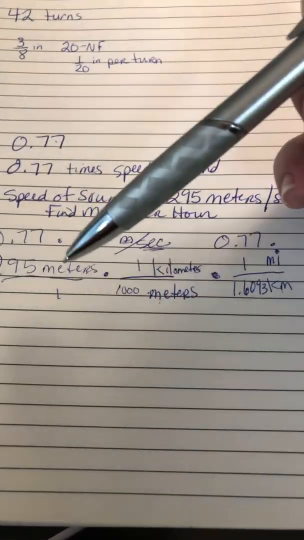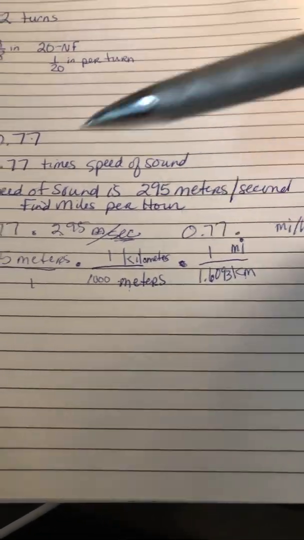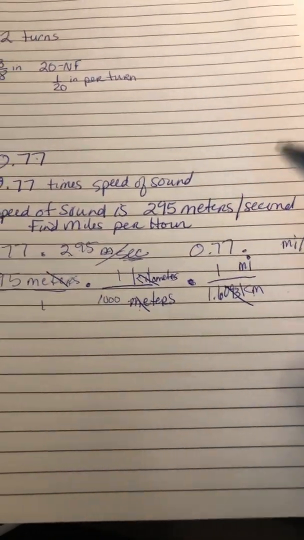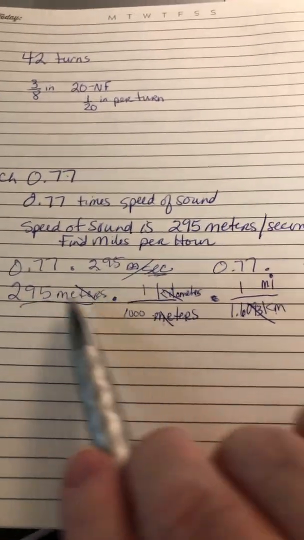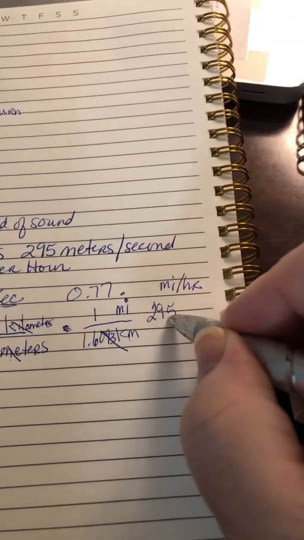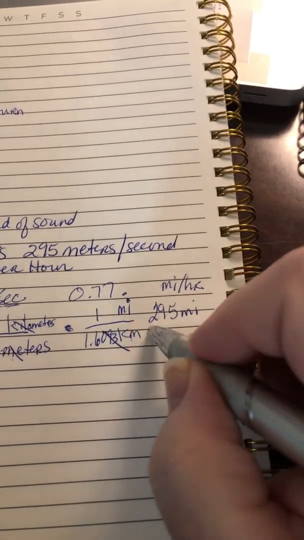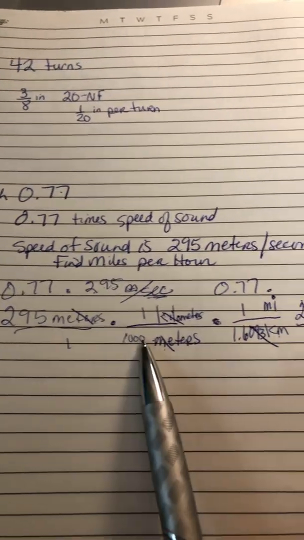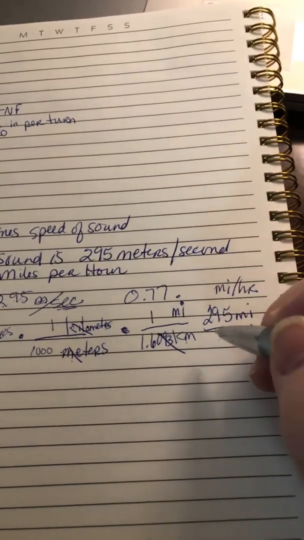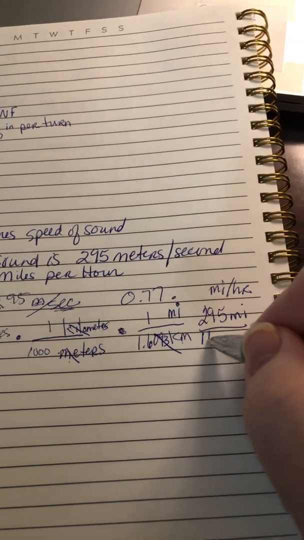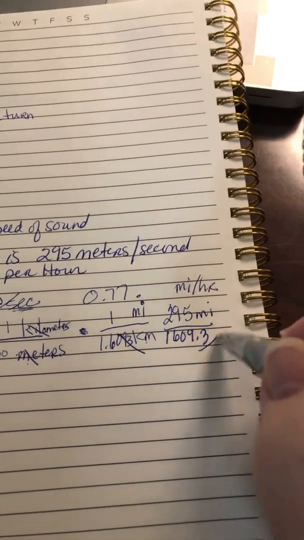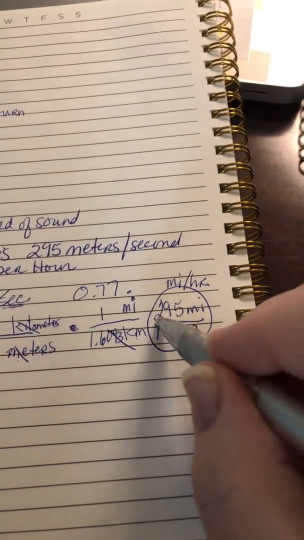So the key is always to have opposite corner labels matching. And then that's what you're going to get rid of, the matching labels. Oops, I crossed out my numbers. So the top part is 295 times 1 times 1. So we have 295 miles on top. And on the bottom, it's 1,000 times 1.6093, which is 1609.3.